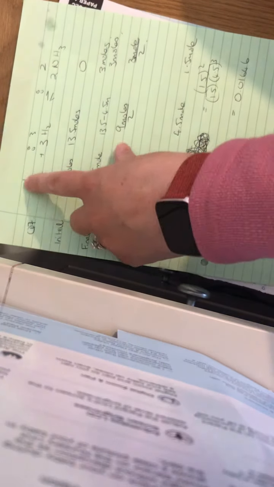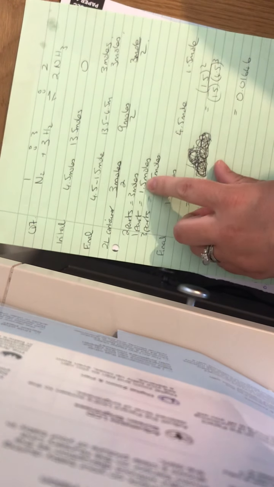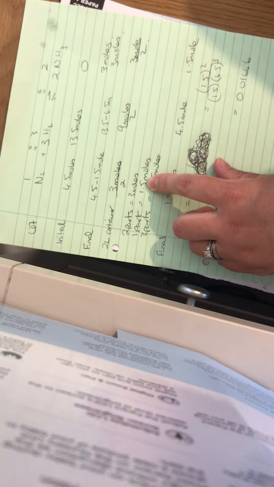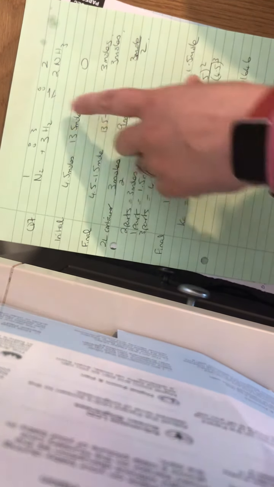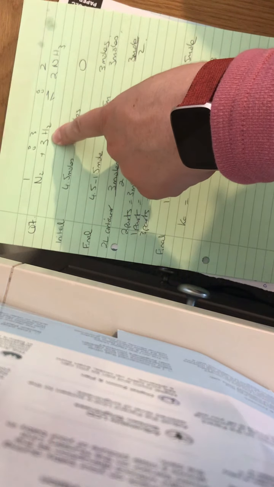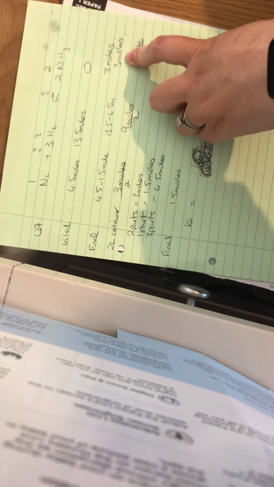1 part, which is what I'm using here, is half that. So it's 3 divided by 2, which is 1.5. And then I multiply that by 3 to get the 3 parts, because I'm going to have a 3-parter as well. And that's all based on that balanced equation and your understanding of the ratio 1 is to 3 is to 2. So then what I'm saying is, at the end I have 3 moles of this.